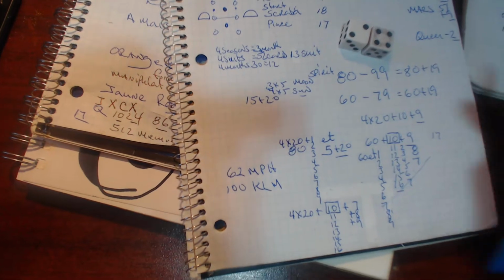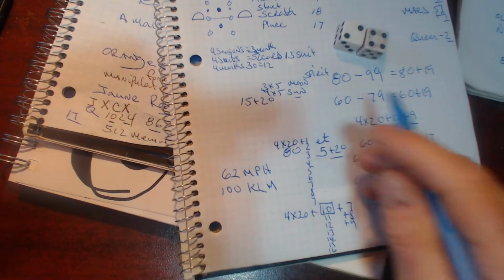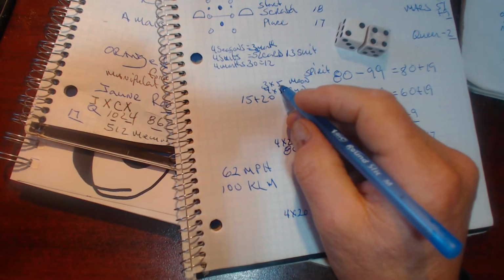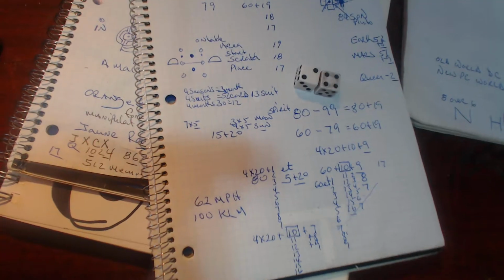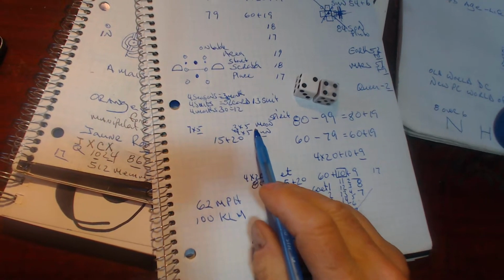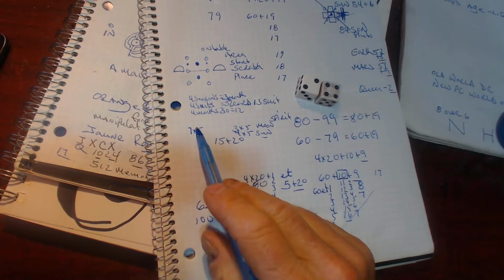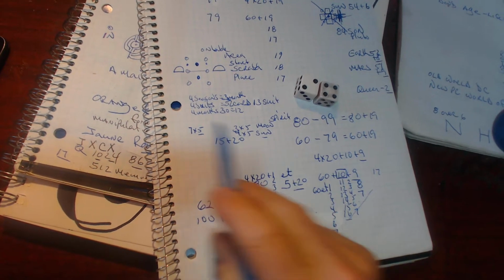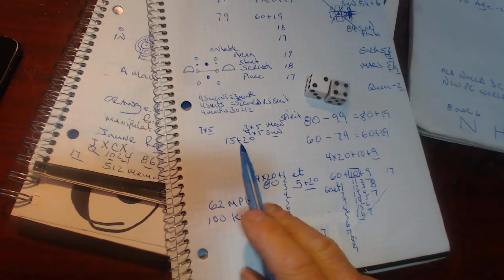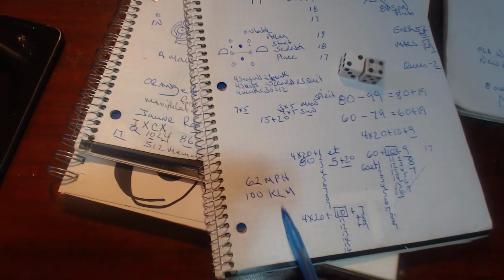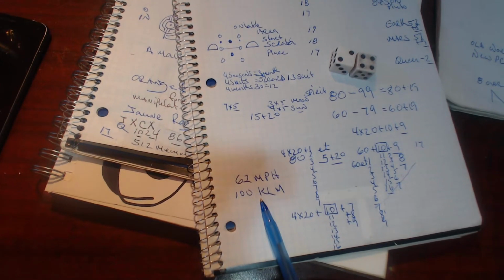This can also be done. There's another way to get to 5. I forget which one it is. Hold on. Yes. 7 times 5 is 35. 5 and 5, 10. 7 and 3, 10. Inside the moon and the sun. 3 times 5, 3 plus 5, 6 and 2. So anyways, 62 miles an hour, 100 kilometers an hour.